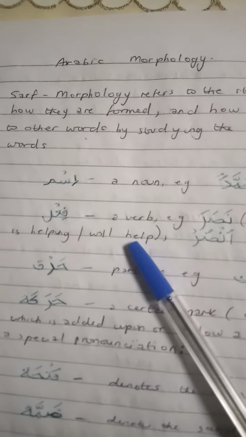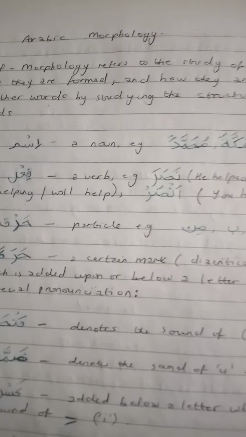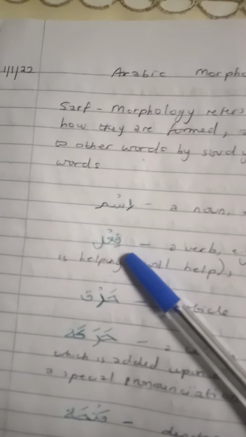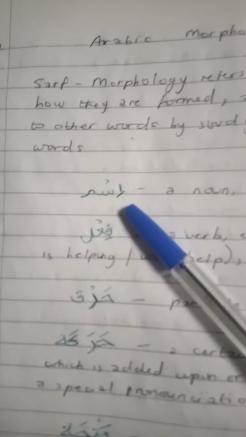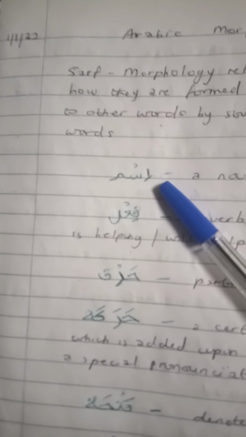And the present and future tense in Arabic is one. It's not separate. So a fi'al has a time, a past, present, future associated with it, whereas an ism is independent in its meaning and message, and there's no time or place associated with it. So it's not got a past, present, or future, whereas the fi'al has.